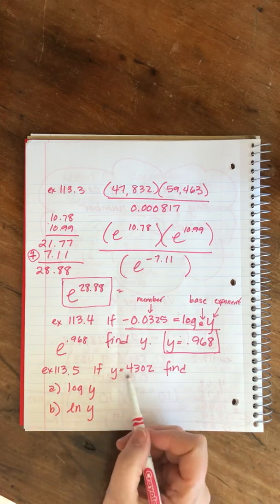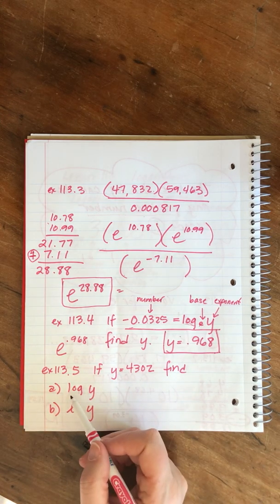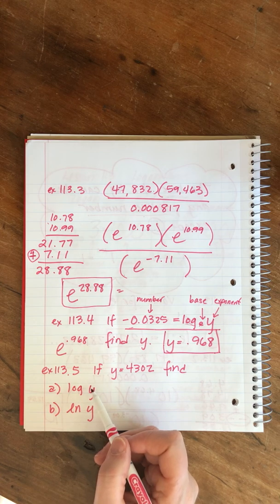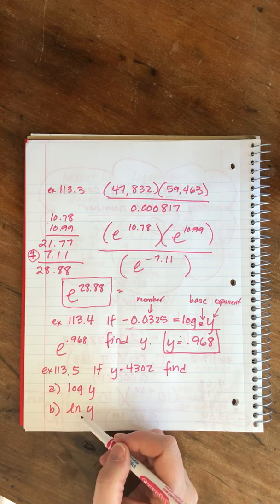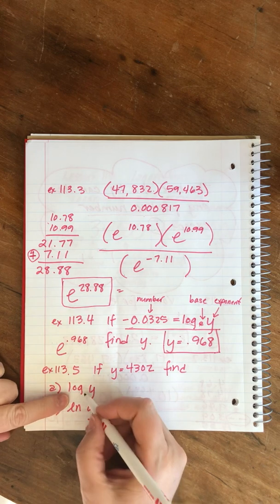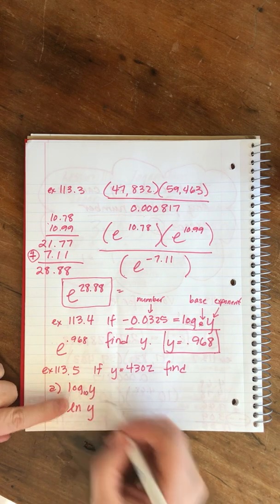All right, if y equals that number, find the log of y and the inverse of y. Now, something interesting has happened here. We haven't written the little 10 down here, have we?